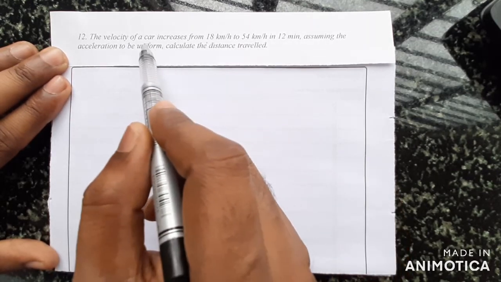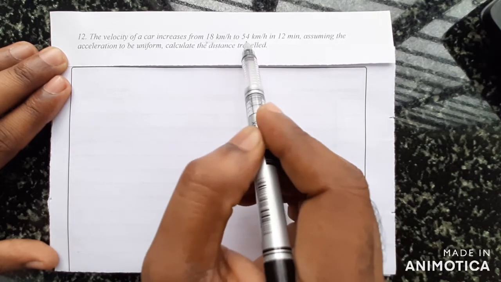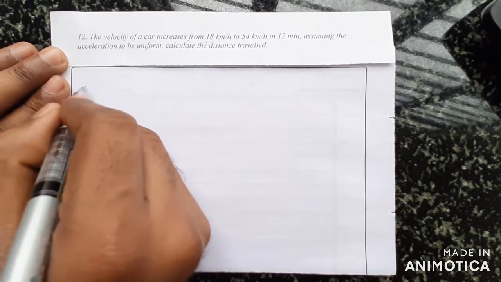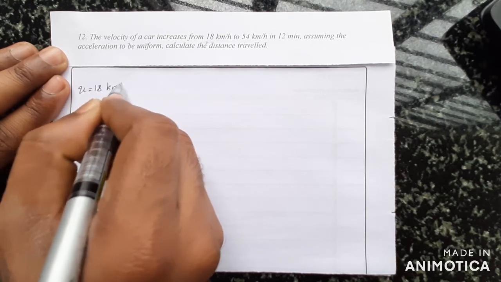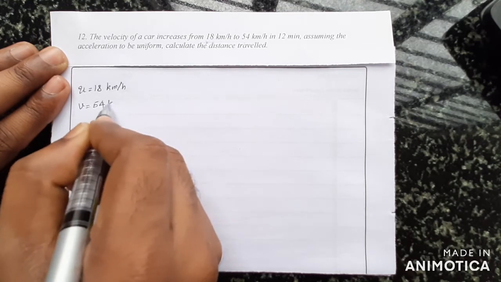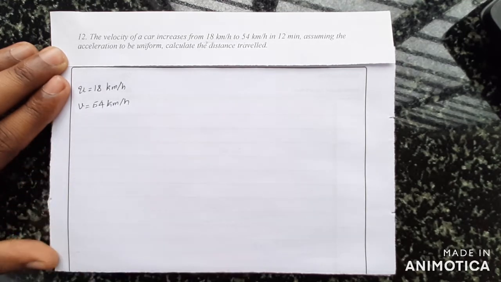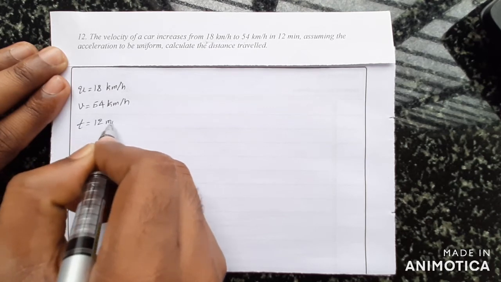See, the velocity is increasing from 18 km per hour to 54 km per hour, which means initial velocity is 18 km per hour and final velocity is 54 km per hour. Time taken is 12 minutes.